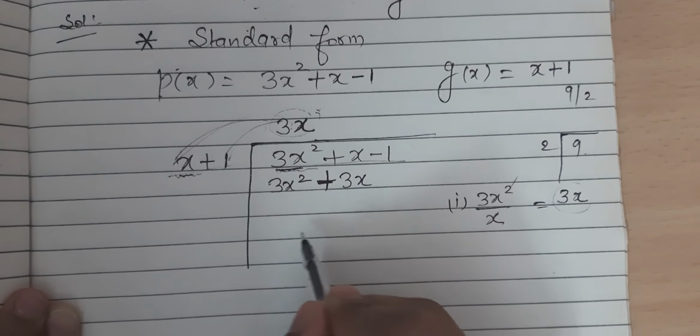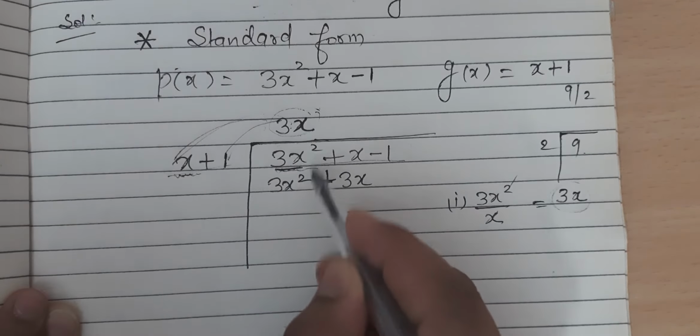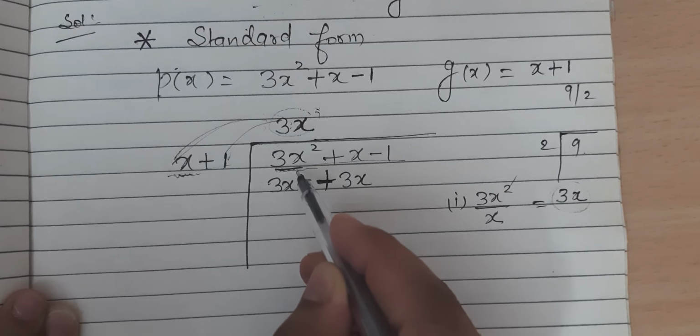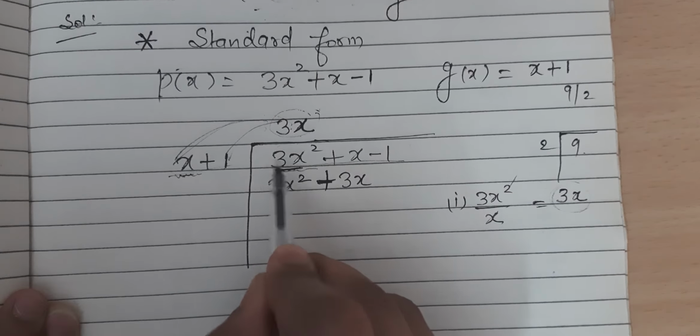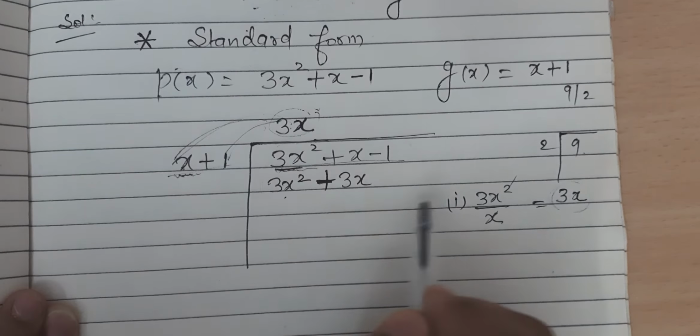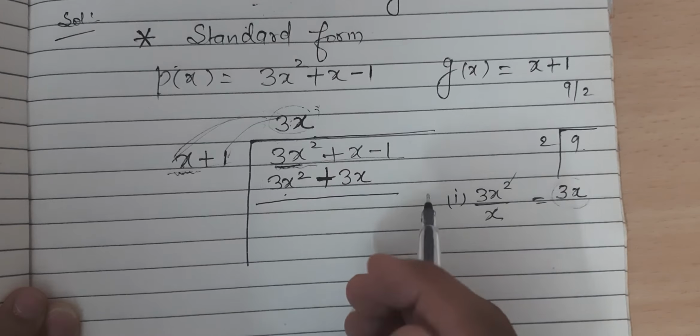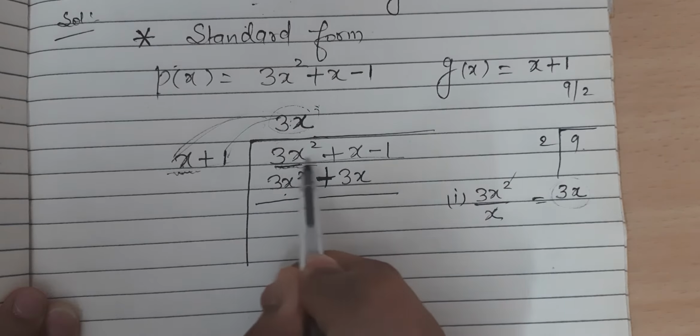Whenever you do this, you will find that every time you will get this term the same. That is what we are doing here. We just want to cancel out these two. So we will divide this one by this one, and whatever the answer comes, we will write here, and then we will multiply. After multiplication, what we will do? We will subtract this one from this.